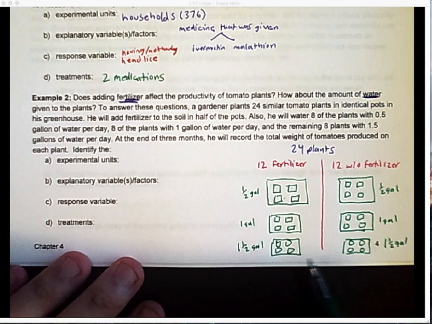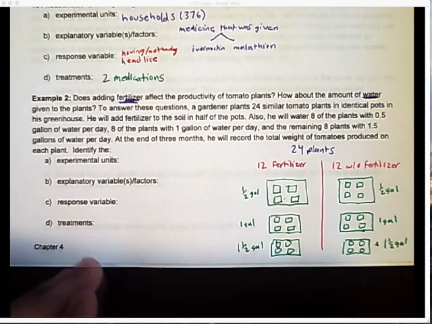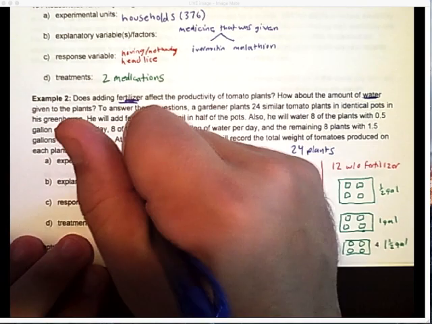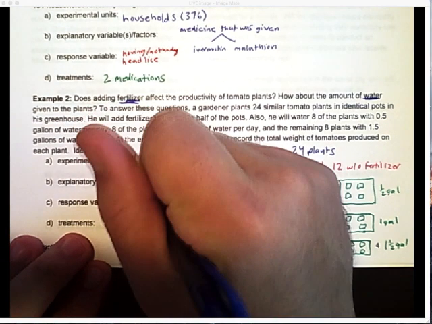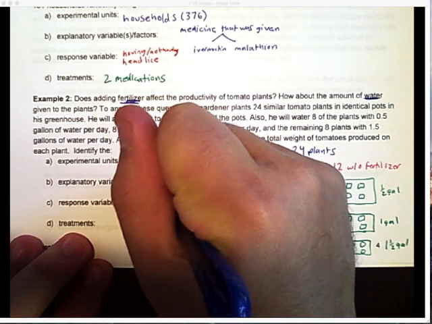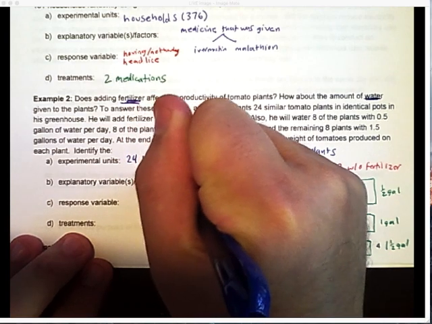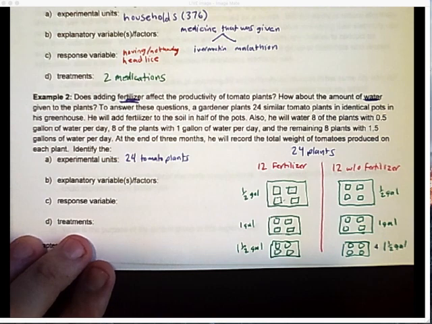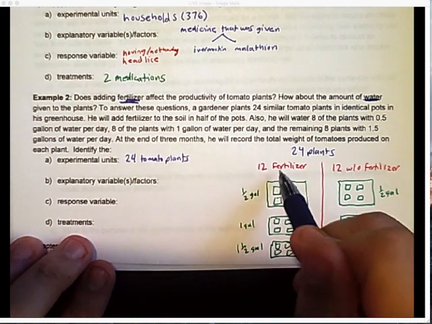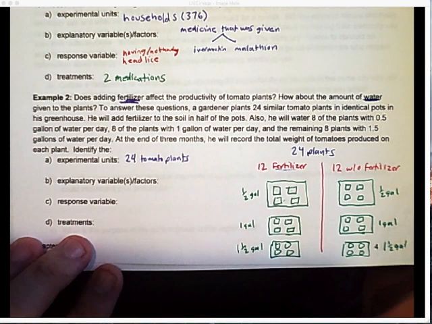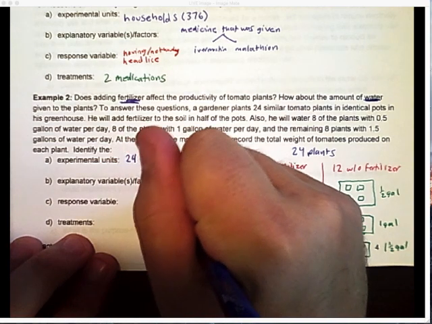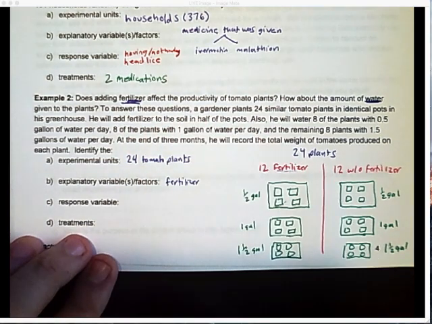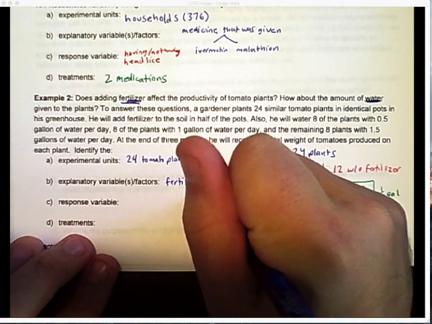So the experimental units here, what are the experimental units? Well, they're the 24 tomato plants. Now, what's affecting their growth? What is explaining their growth? Well, fertilizer could affect it. So fertilizer is one explanatory variable, or one factor, and the other factor is the water.